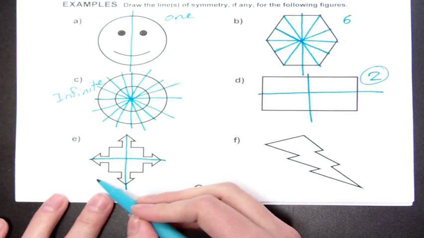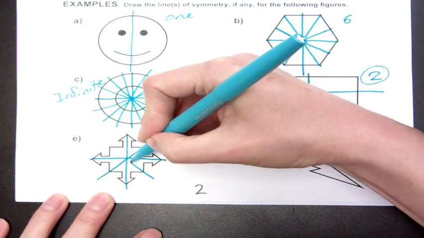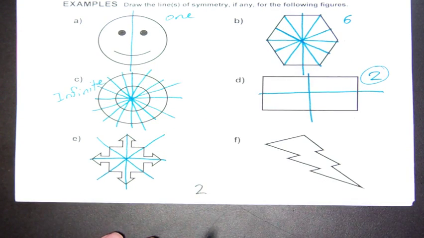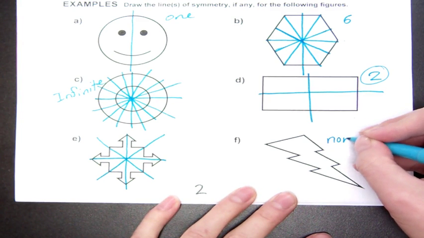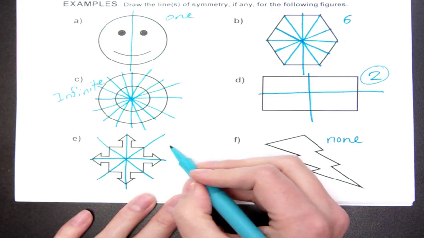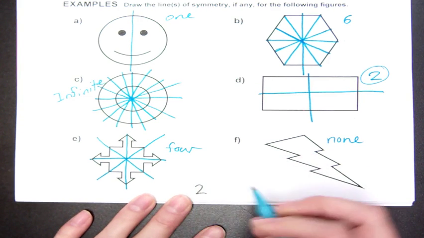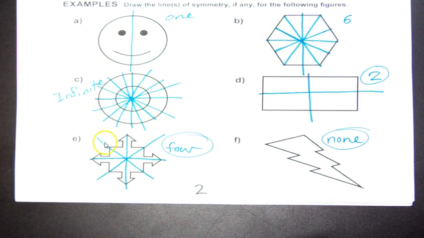Okay, so on this one then we have the next two, which are corner to corner. On lines of symmetry, we're just looking for where we could fold it in half and have it be right on top of each other. And then my last one, can I get a volunteer for example F? What did you say? It doesn't have any. There's no possible way I can fold that in half and have the two halves be straight on top of each other. And so this one had 4. Okay, so that is the end of our notes.